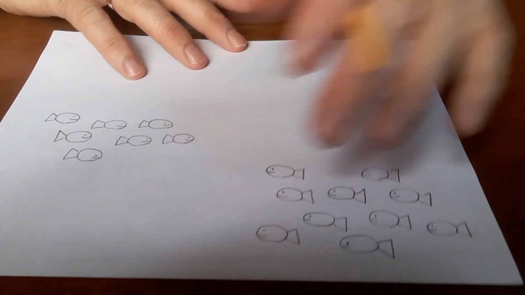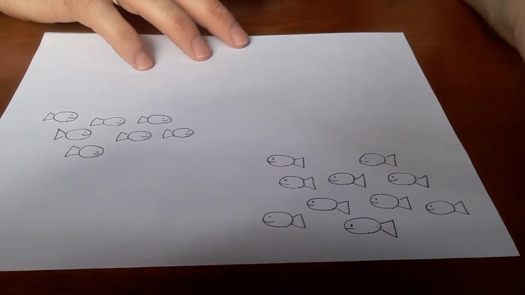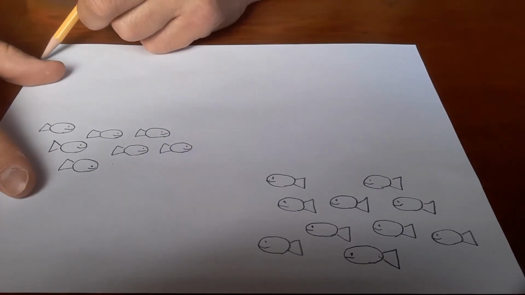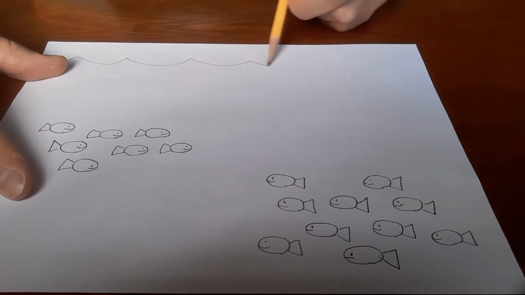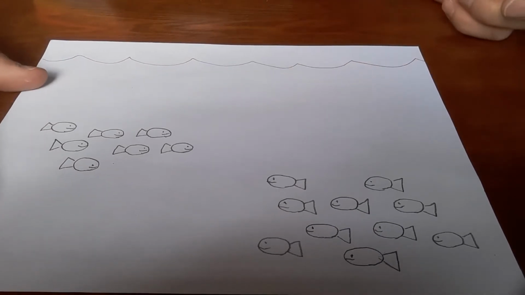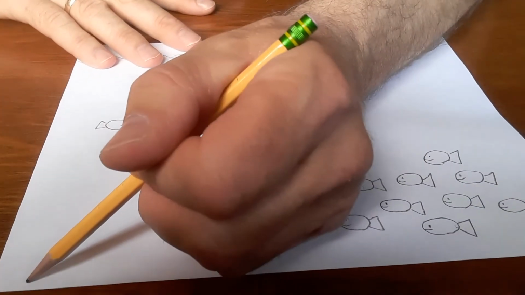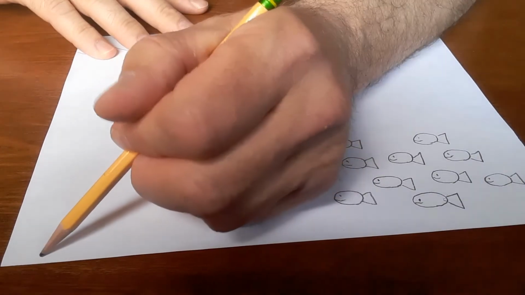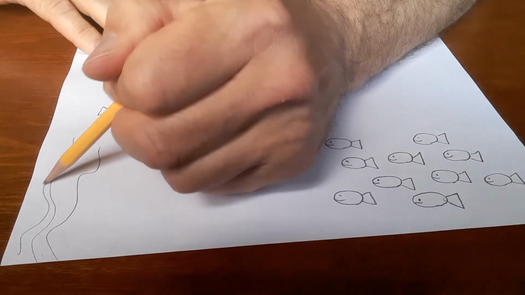Now before I write the numbers on there, I'm going to write the numbers on there later. I'm going to draw some more details for my ocean, right? Like maybe I'll put the water up here, some waves. I think a lot of you guys know how to draw waves, right? And then maybe I'll put some seaweed. Seaweed's kind of easy to draw, right? You just kind of go like this. You just kind of go squiggly lines coming up. Squiggly lines.